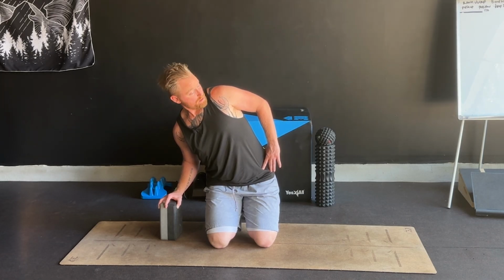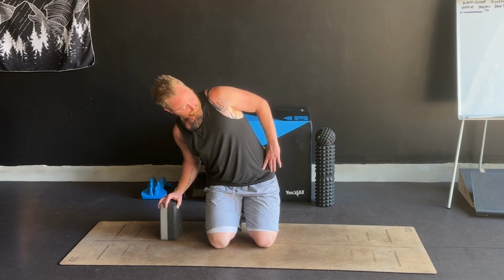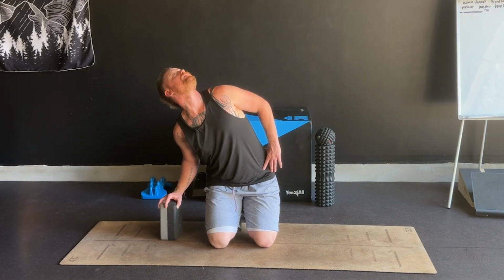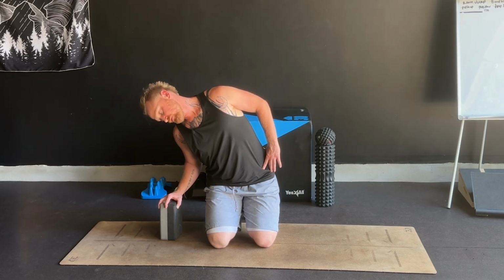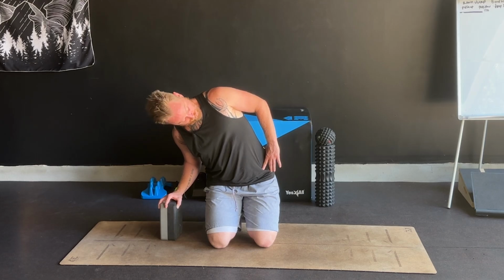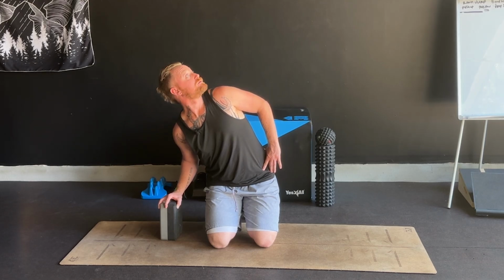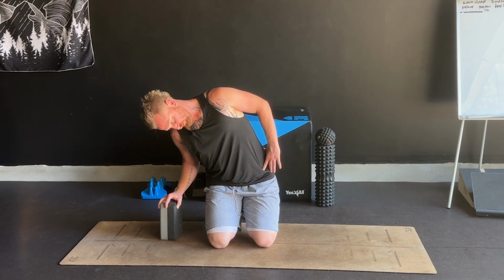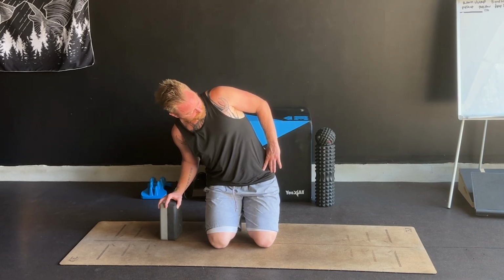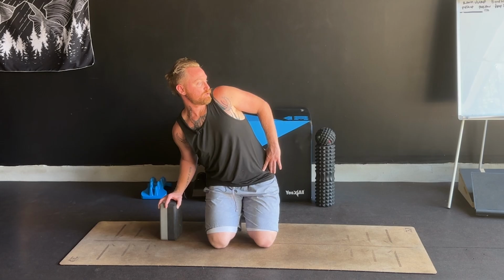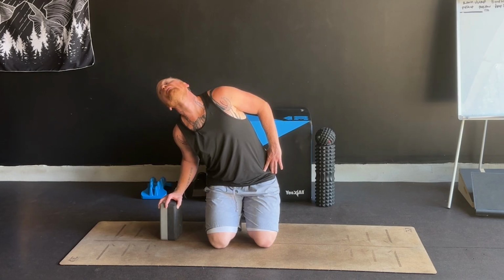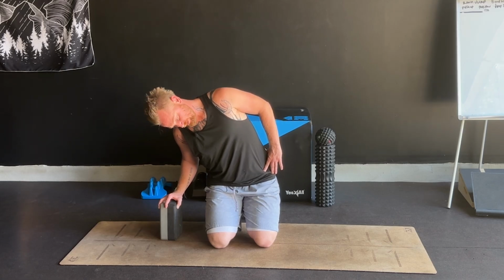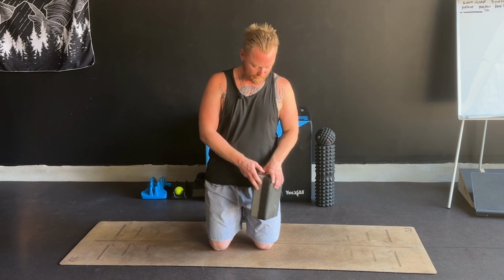For 3. Pause, switch directions. 1. 2. A little disorienting from this angle, trying to understand exactly. Rotation, lateral bend, extend, up and around. Good, for rep 3.